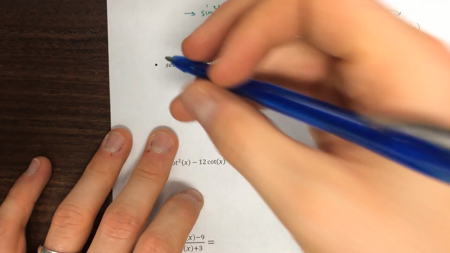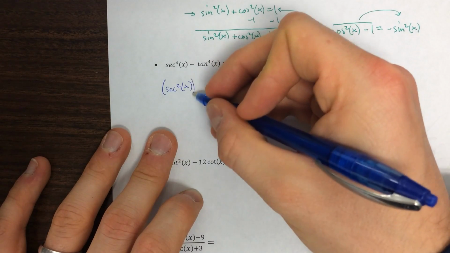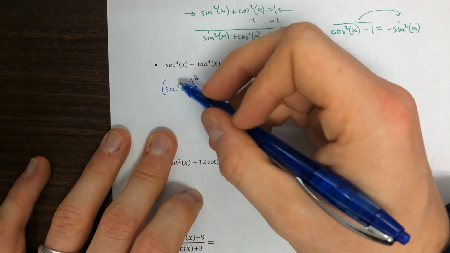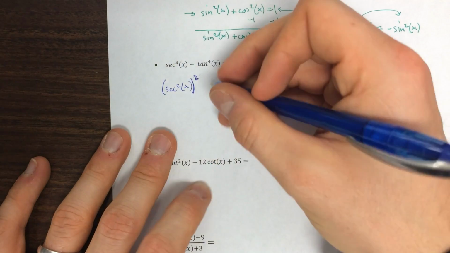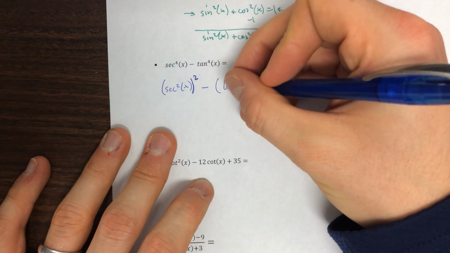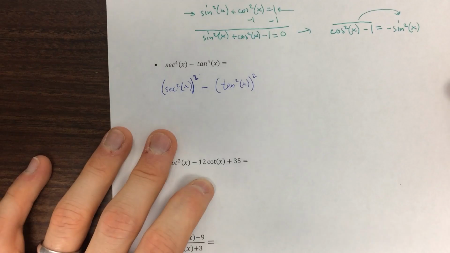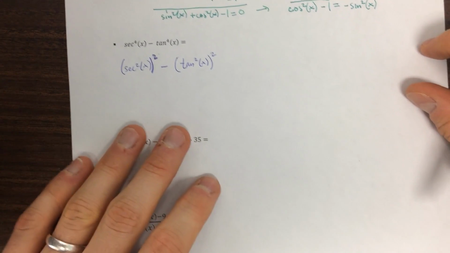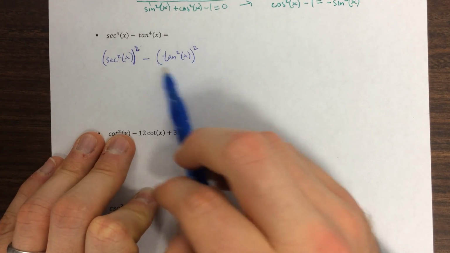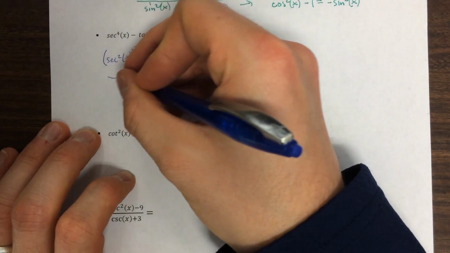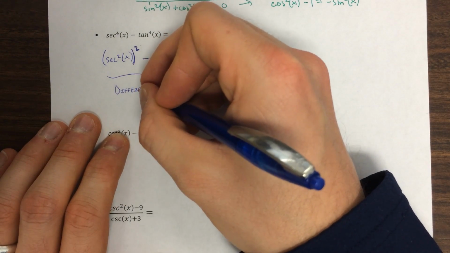What we can say is this is secant squared x. That quantity, we can square that. If we square a square, you multiply the exponents, gets you to the fourth. Minus tangent squared x squared. So now that we have this, what we have is a quantity being squared minus another quantity being squared. This is nothing other than a good old-fashioned difference of two squares.